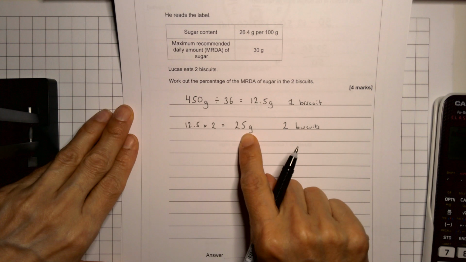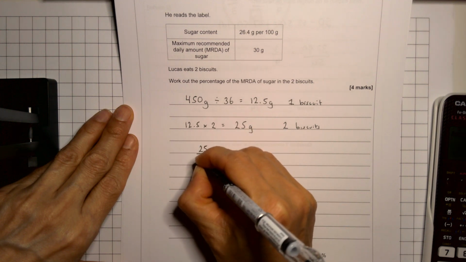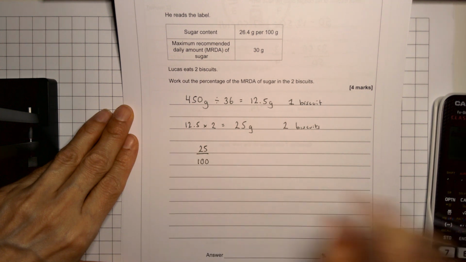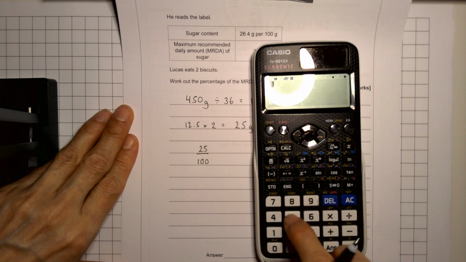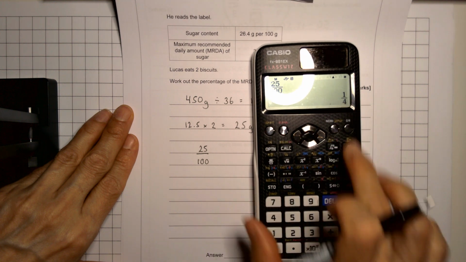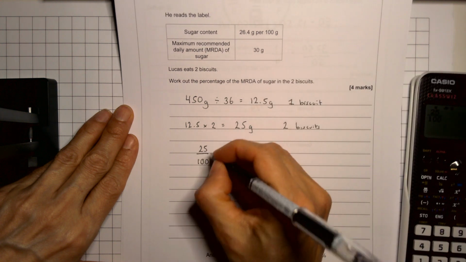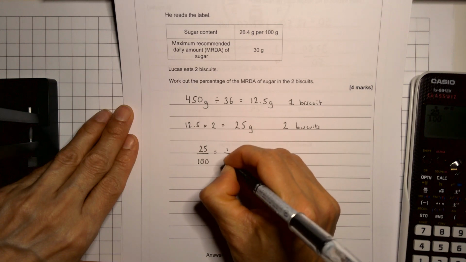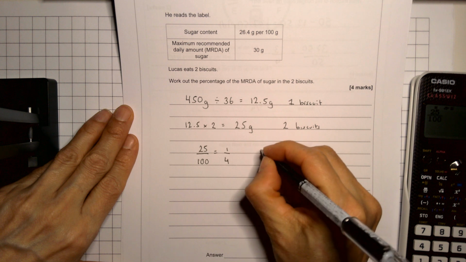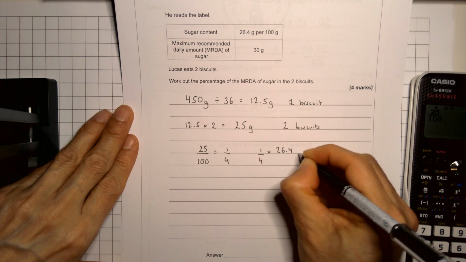So what fraction of biscuit do I have? I have 25 grams of biscuit out of 100. Okay? And if I put that into my calculator, you'll end up with 25 over 100, and you'll notice that you end up with a quarter. So you actually have a quarter, or if you want to, 0.25, depends on what you prefer working with. But this is the same as a quarter of the amount. So in other words, I have a quarter of the amount of sugar.